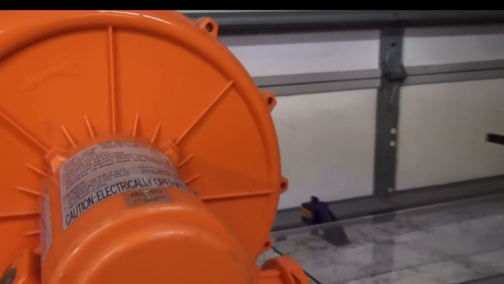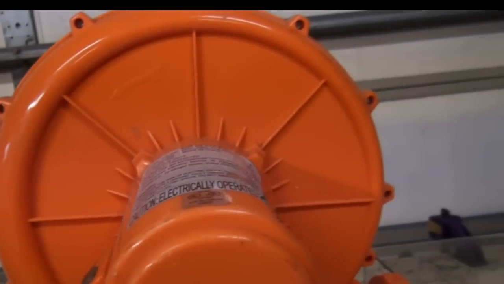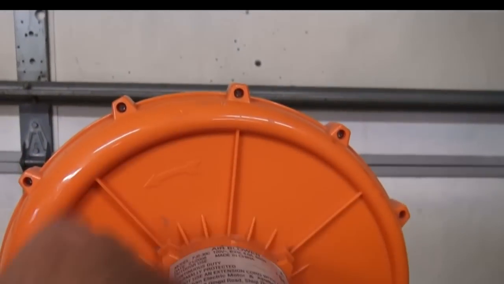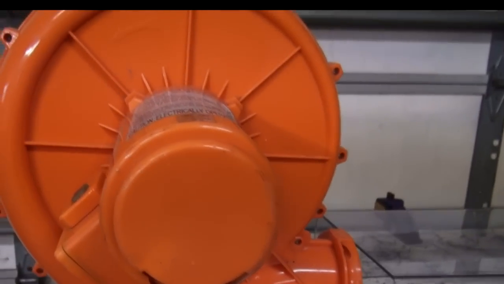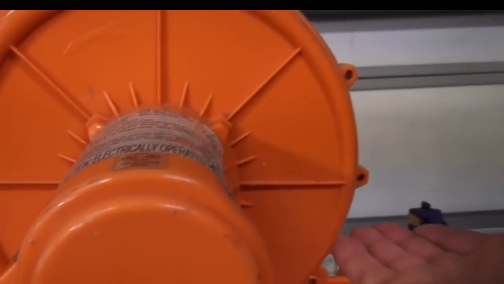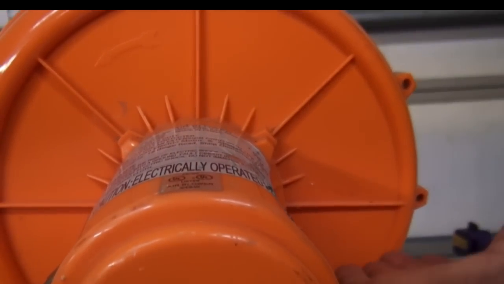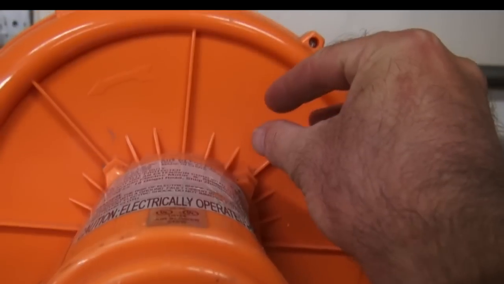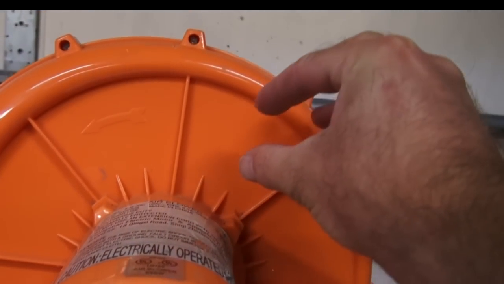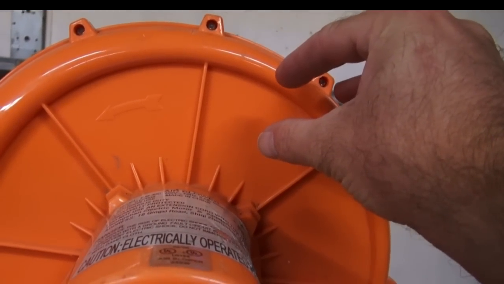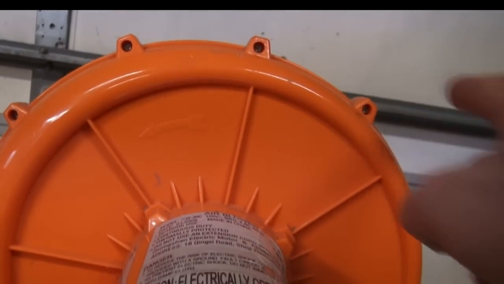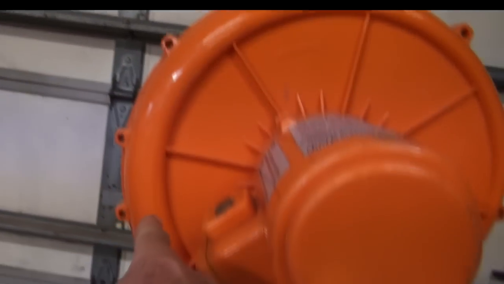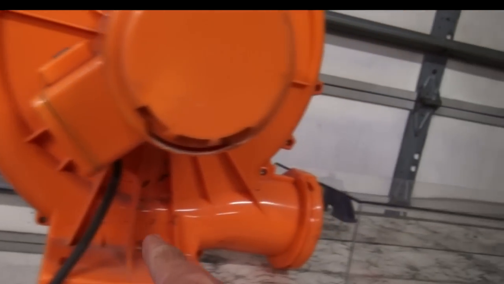What's happening in this fan is there's a whole bunch of radial blades spinning around the axis of the motor, compressing the air, and the air wants to go to the outside through centrifugal force.